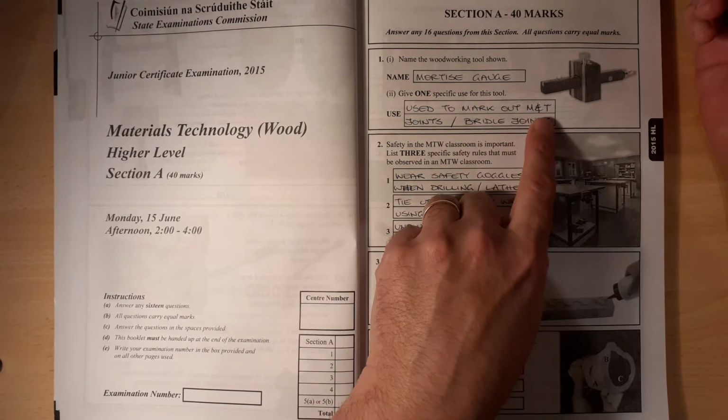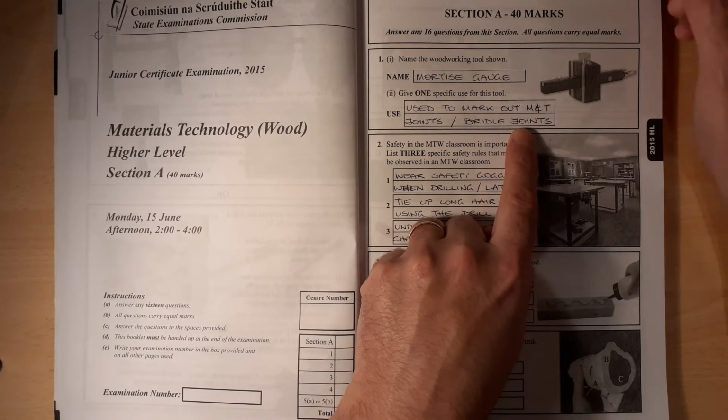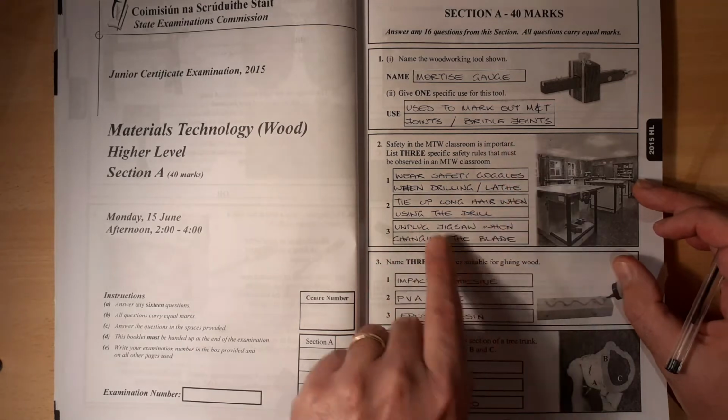So it can be used to mark out a mortise and tenon joint or a bridle joint where you need to draw 2 lines at the same time parallel to the edge of the wood.